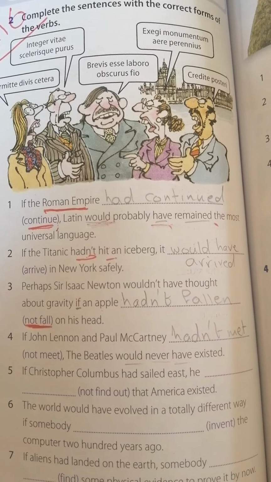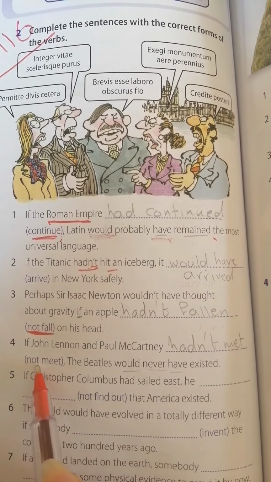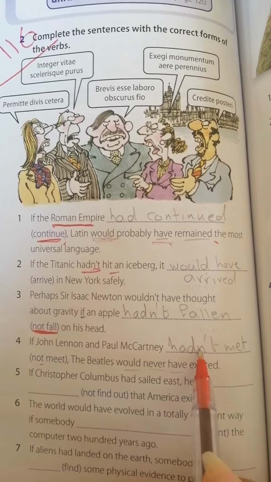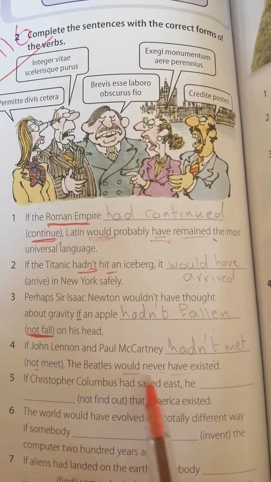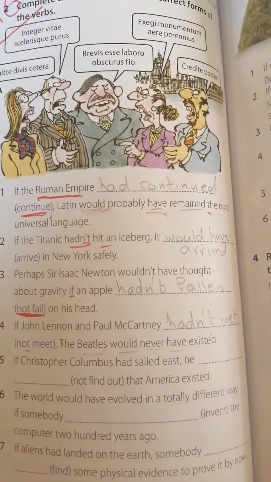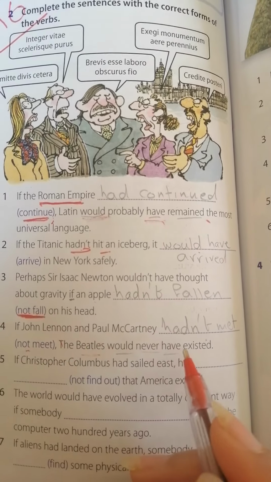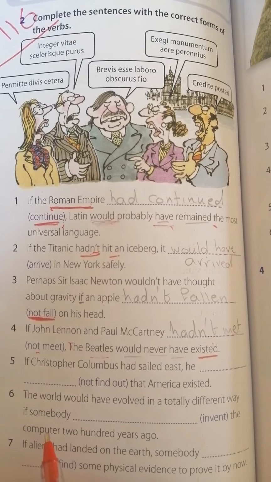Number 4, if John Lennon and Paul McCartney, this is if, so not has to be with had, hadn't, and verb 3 from meet is met, hadn't met. The Beatles would never have existed. The Beatles اللي هي a musical band would have existed or would have never existed.